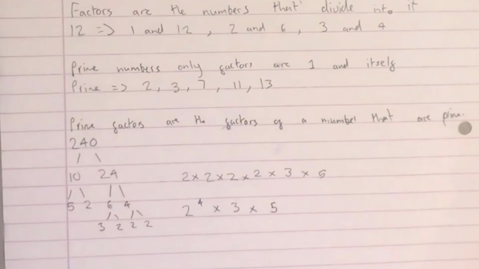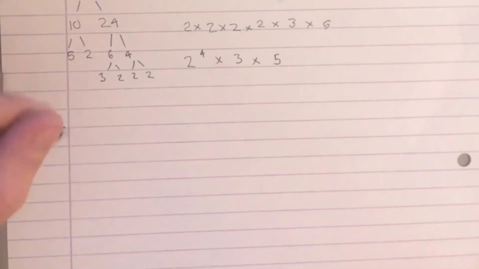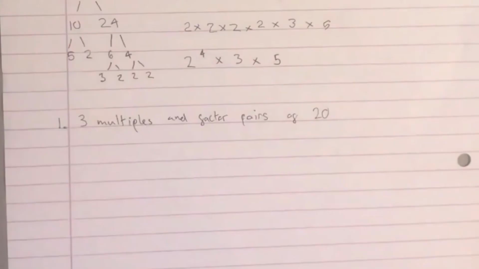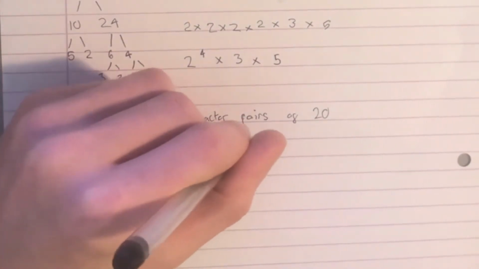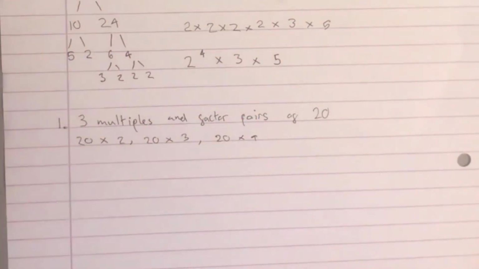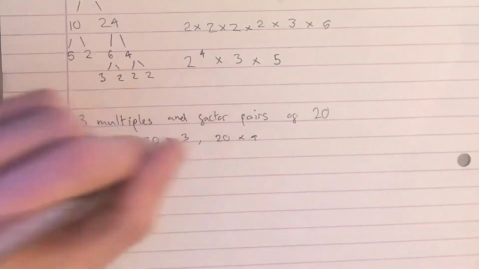Now some really quick questions. So first, write down the first 3 multiples and factor pairs of 20. Let's do the easy part first, multiples. So we will do 20 times 2, 20 times 3, and 20 times 4. This will give us the first 3 multiples, 40, 60, and 80.